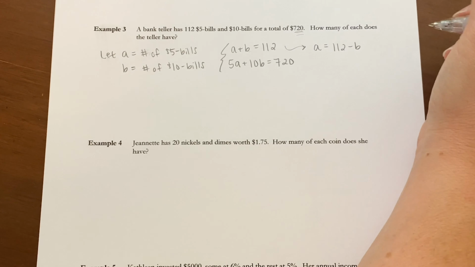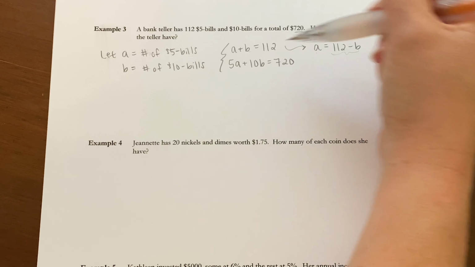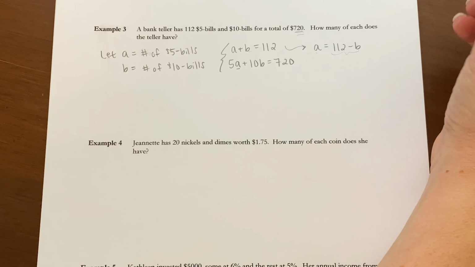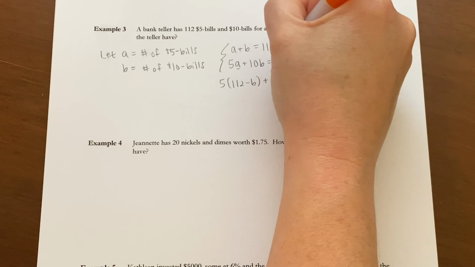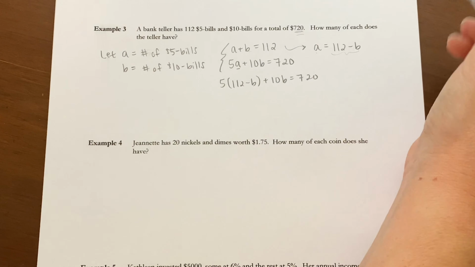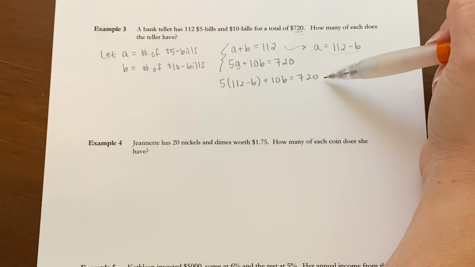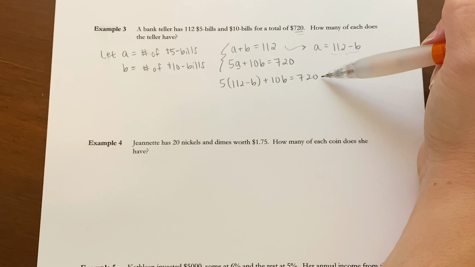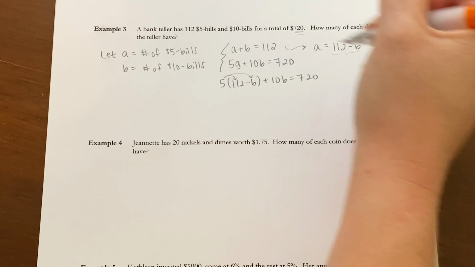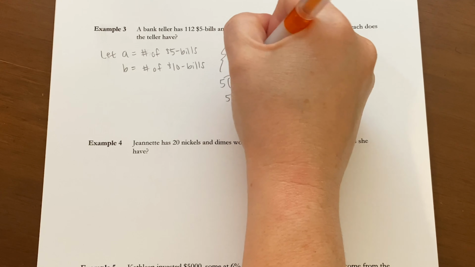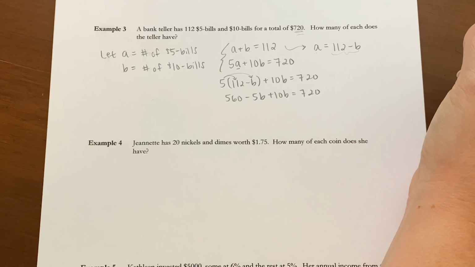So I have 112 minus B. Once I know what A equals, I'm going to substitute this in place of the A in the other equation. So 5, in place of the A, I have 112 minus B plus 10B equals 720. Once you've done your substitution step, you should only be working in one letter. If you're still working in 2 letters here, you did not substitute correctly. So then we want to distribute. So 5 times 112 gives me 560 minus 5B plus 10B equals 720.